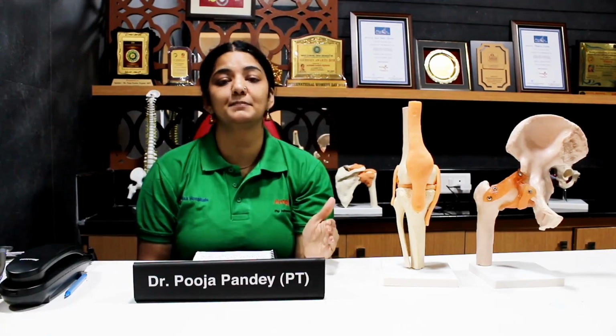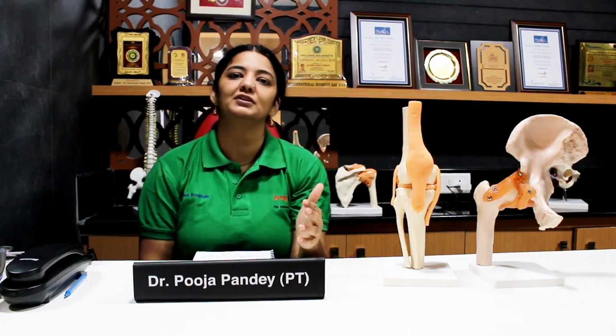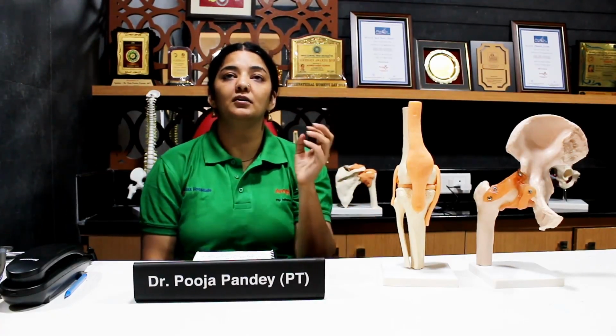So basically you can feel pain either throughout the lateral aspect of the thigh, or you can feel pain starting from anywhere in the mid of the thigh till the lateral aspect of the knee, or just the lateral aspect of the knee. It's basically a repetitive activity which causes this, especially if you have abductor muscle weakness. Now what are abductor muscles?